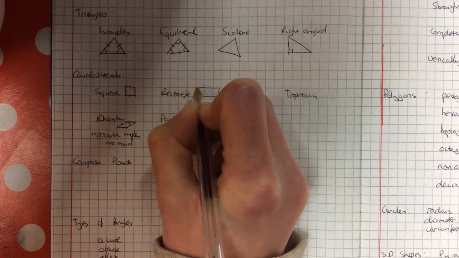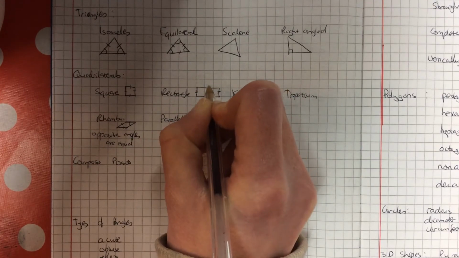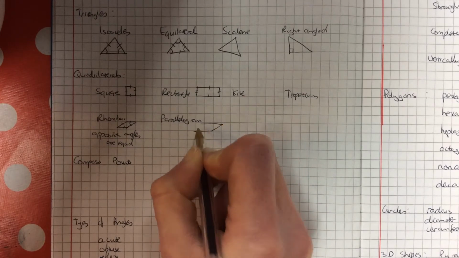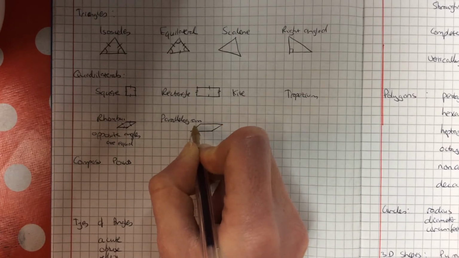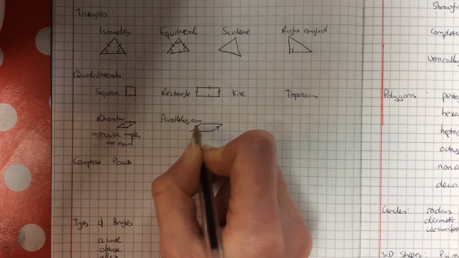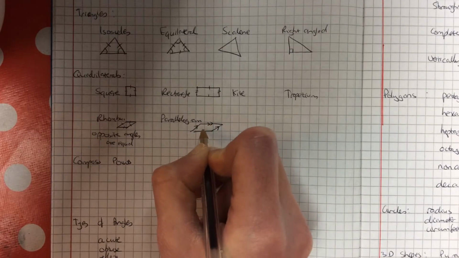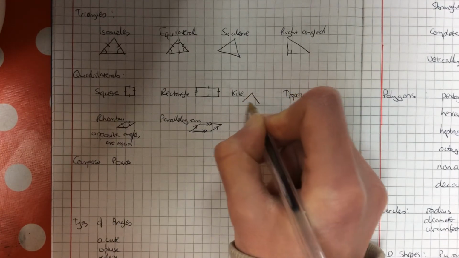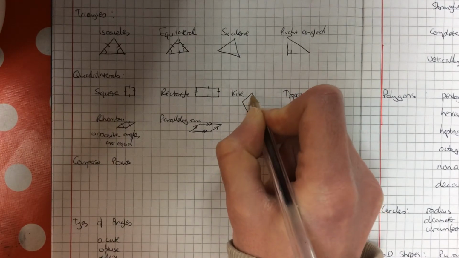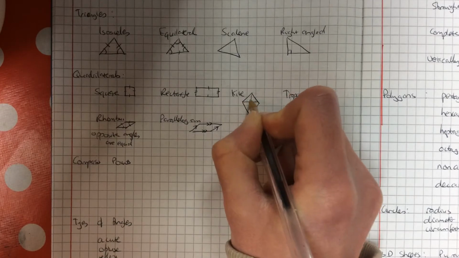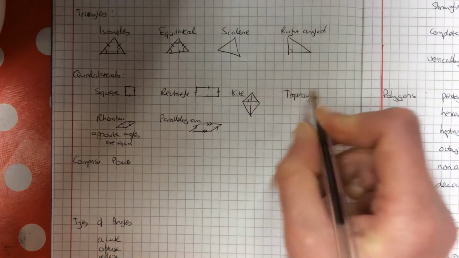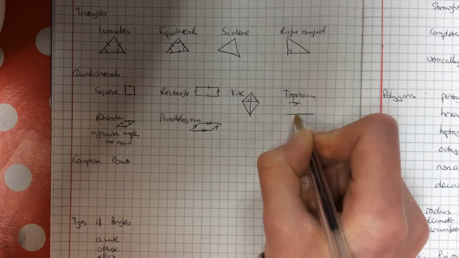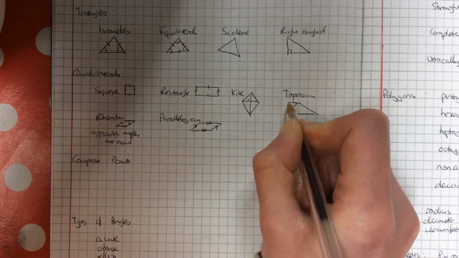Rectangle, opposite sides are equal, four right angles. Parallelogram is your rectangle squished over. So put one arrowhead for one set and two arrowheads for the other set of parallel lines. A kite. What's important about a kite is its diagonals meet at right angles. And a trapezium. It's got one set of parallel lines and then two other sides.